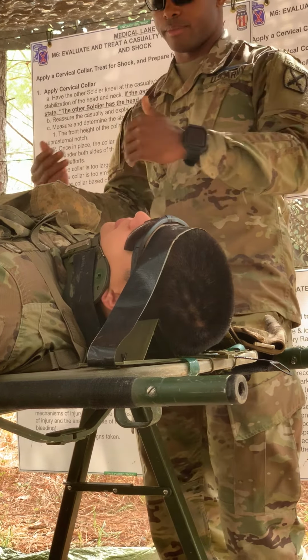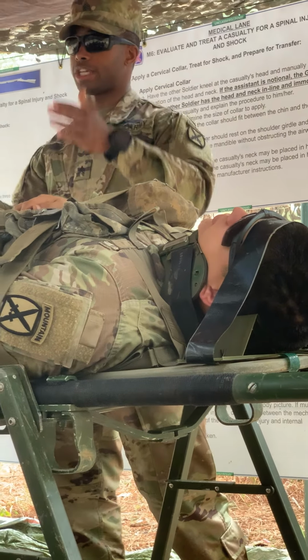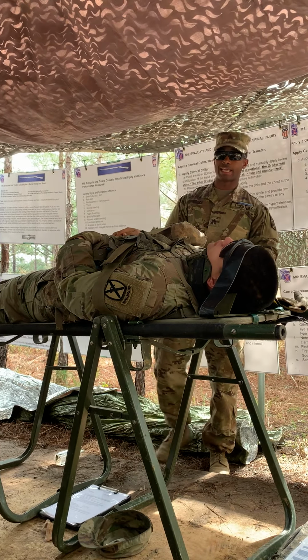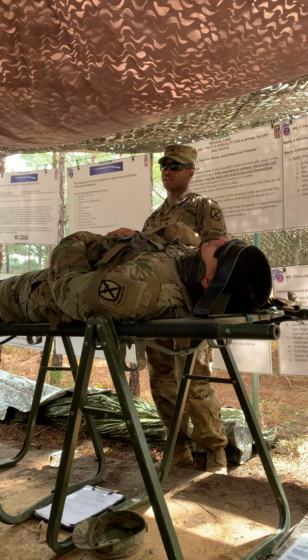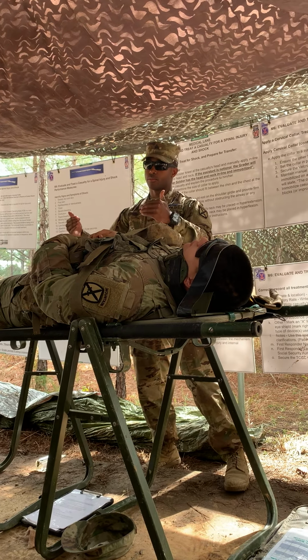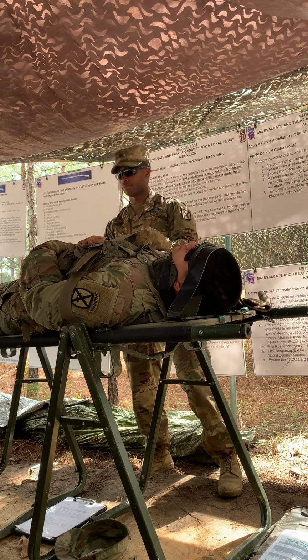Now you're moving into treat for hemorrhagic shock. What you are going to do is ensure that your casualty is strapped to the litter. And you're going to move your casualty into shade and or shelter out of direct sunlight. So what you will state is, I am moving my casualty into shade and or shelter while maintaining spinal immobilization and in a supine position.